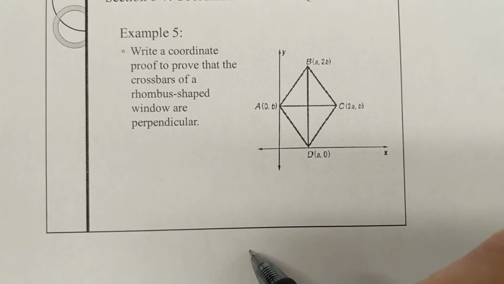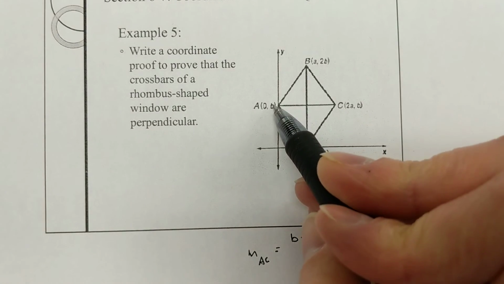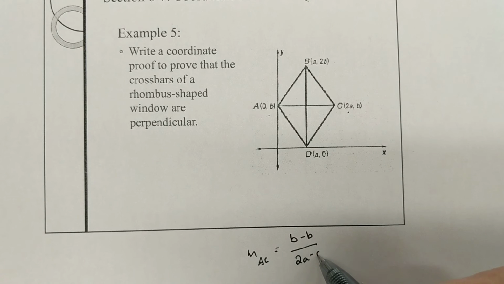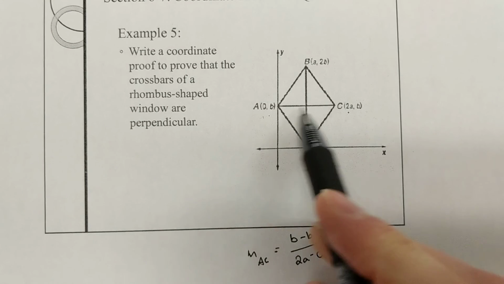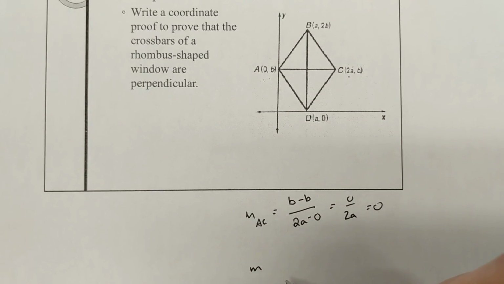So the slope for AC is y2 minus y1 over x2 minus x1, 2a minus 0, so that is 0 over 2a, which is 0. So that's actually a horizontal line from A to C. Repeat the process going from B to D.